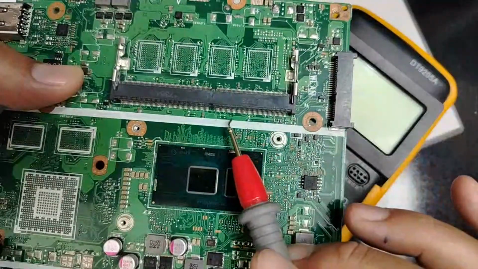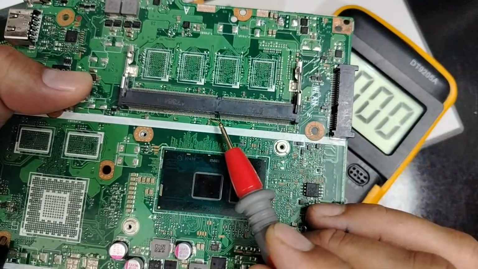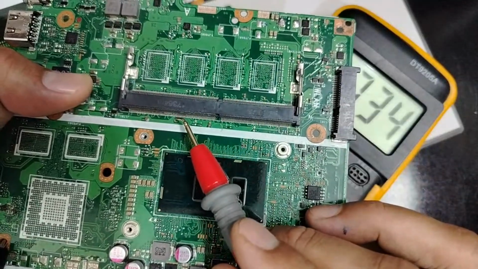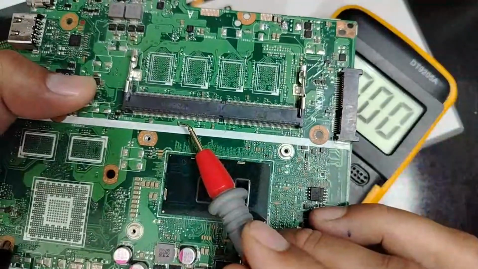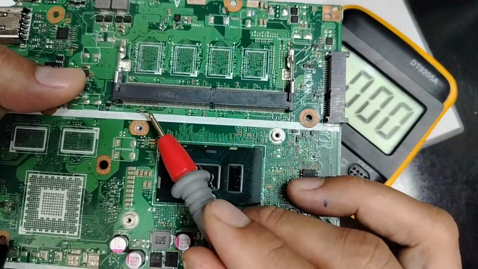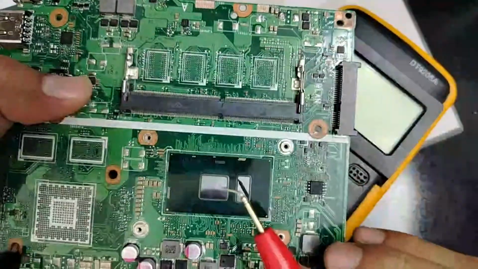Okay, let's track this. Let's see this one. Also shorted in both sides. This one shorted in both sides. This one, both sides. This one, both sides. Nice.